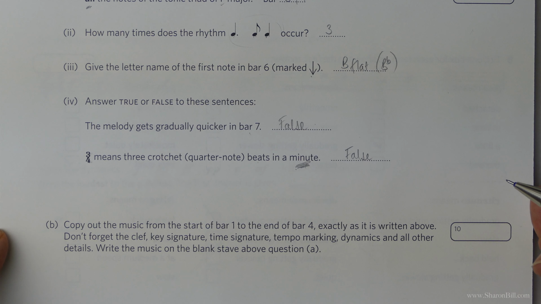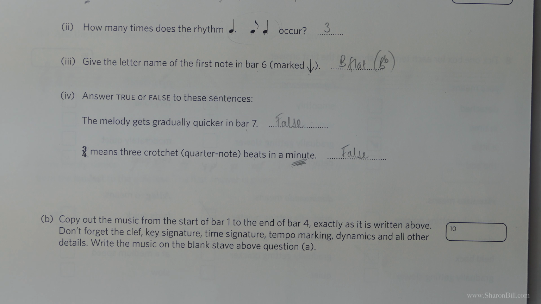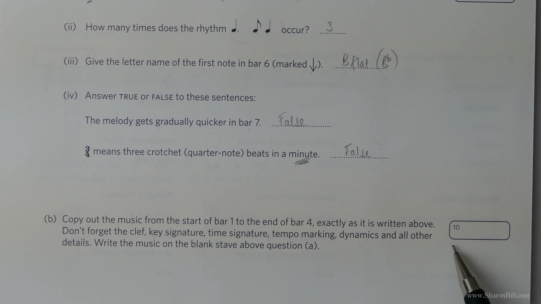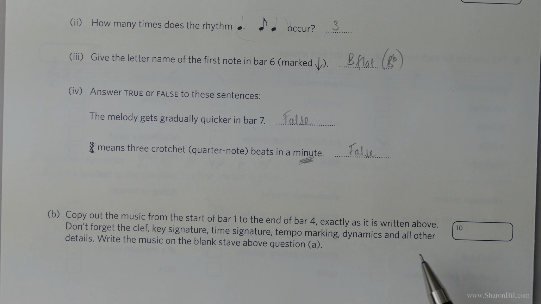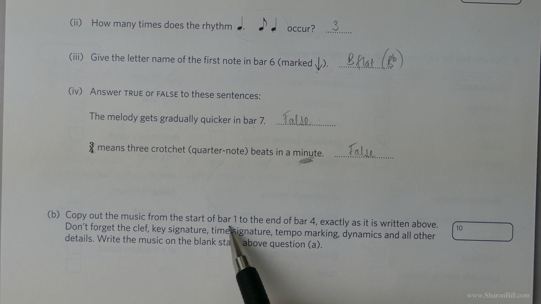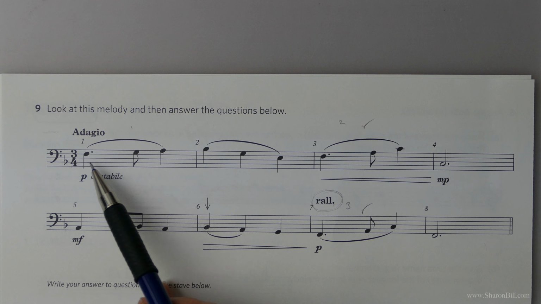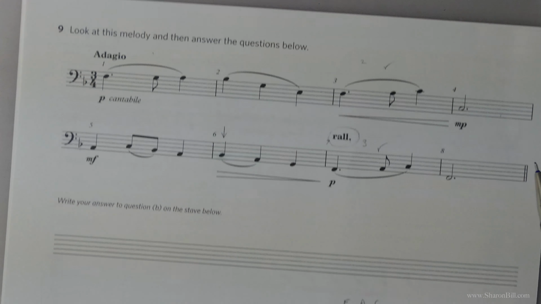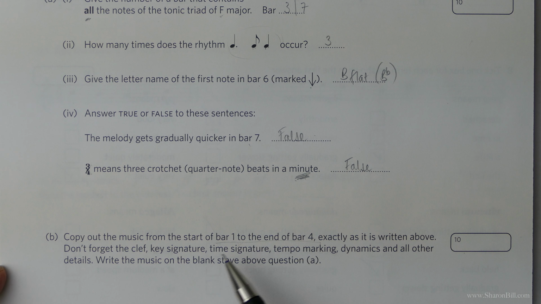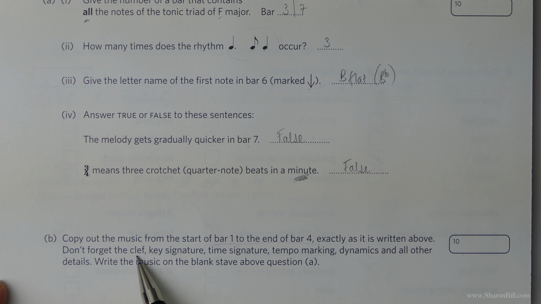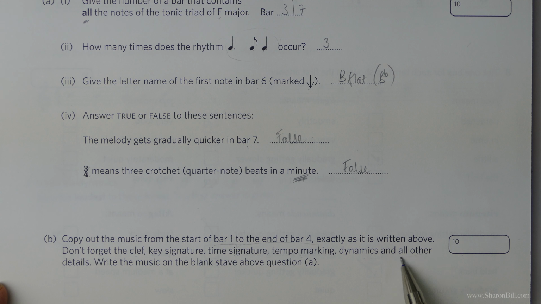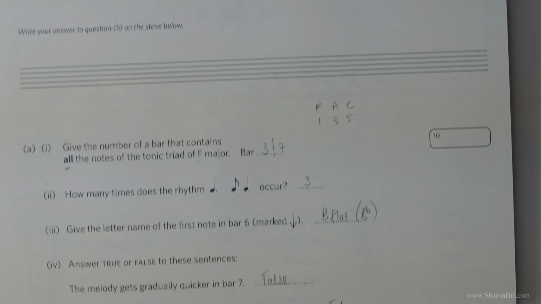And then finally we have some copying to do, and we get 10 marks for doing nothing else but copying. So be super careful to copy the correct bit. Here they're asking us to copy the music from the start of bar 1 to the end of bar 4. So we're going to be copying everything in line 1, and they even give us a little checklist. Don't forget the clef, the key signature, the time signature, tempo marking, dynamics, and all other details.